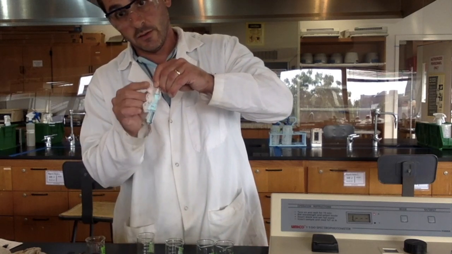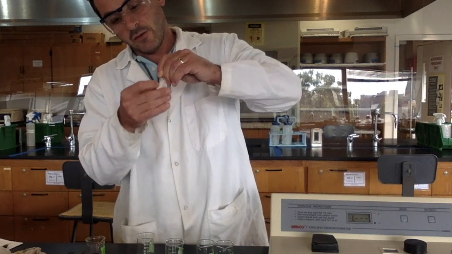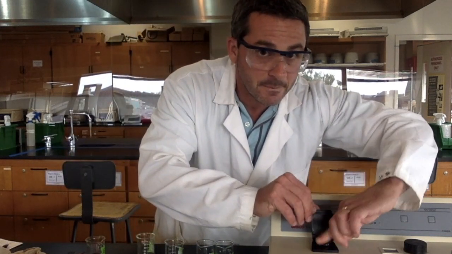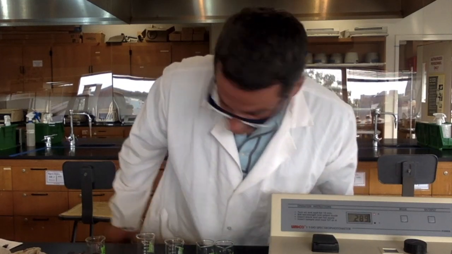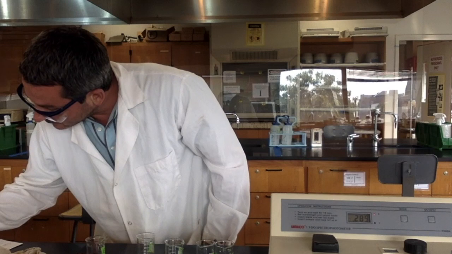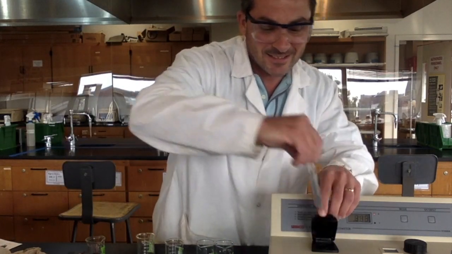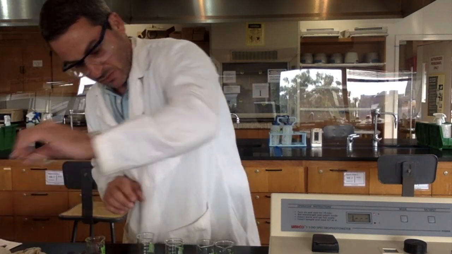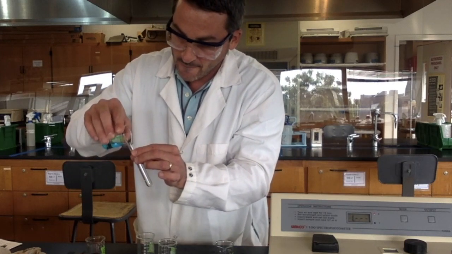Sometimes when you're pouring these, a little bit of liquid slips out, spills out, so you want to make sure that's not on there. .289, which is looking good. It's going up. And then we do B.